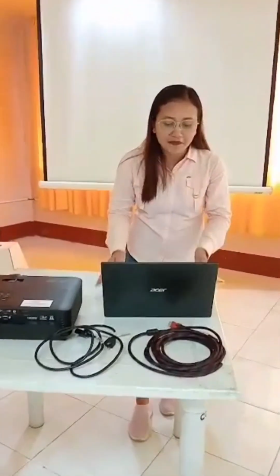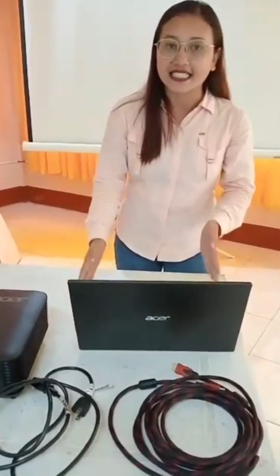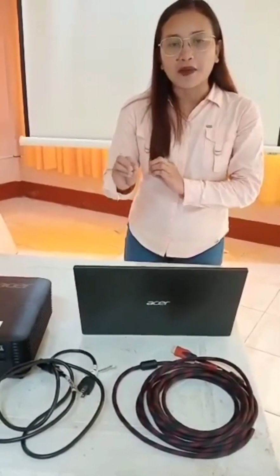Okay, so this is a laptop. It is very common. A laptop is a personalized computer that can fit on someone's lap, hence the name laptop. This is an input device. We are going to input our graphics, images, and films or videos that we wanted to project via the projector.